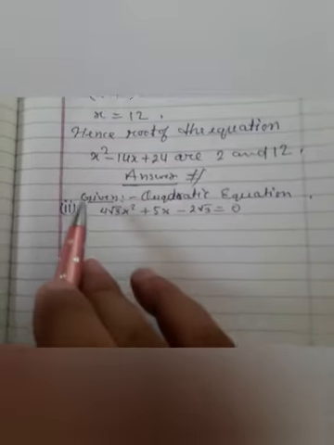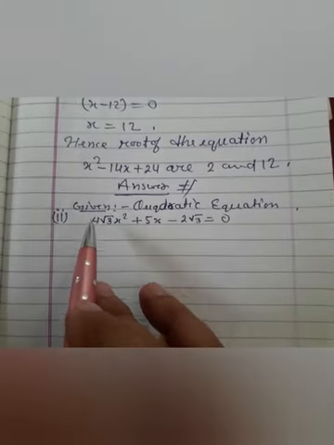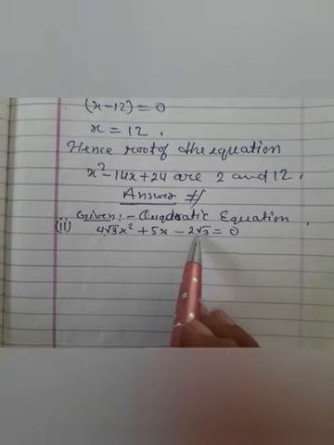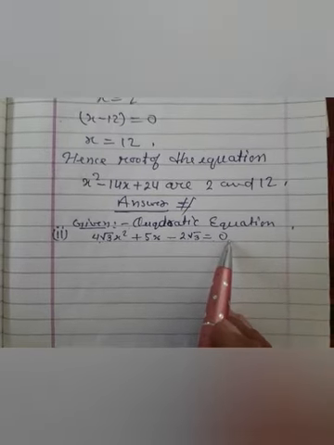Now the second one. Given quadratic equation 4 root 3 x square plus 5x minus 2 root 3 is equal to 0.